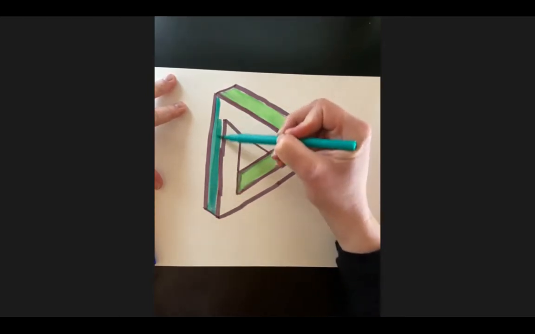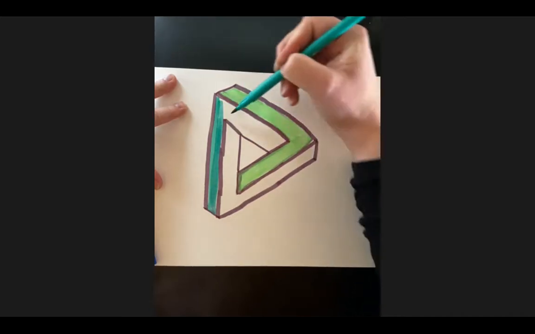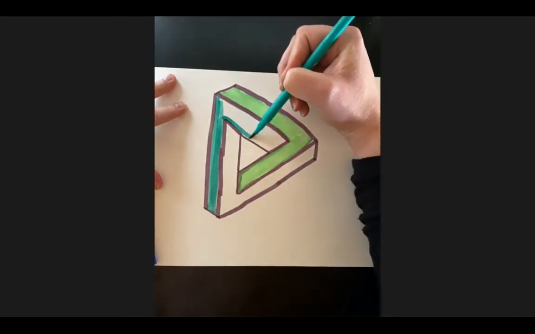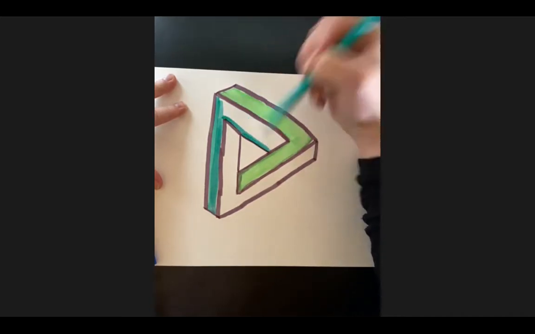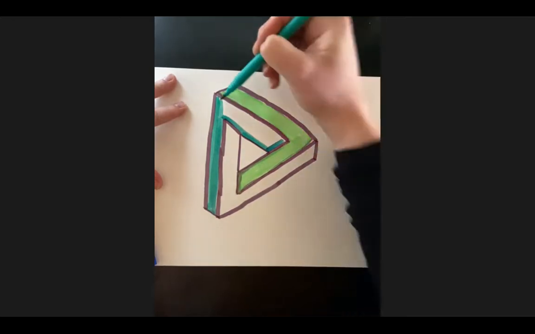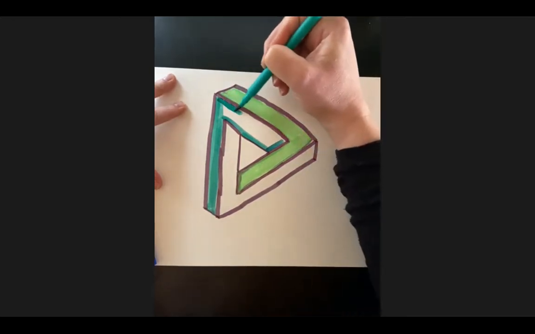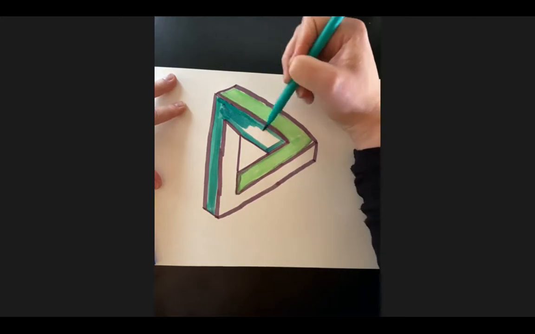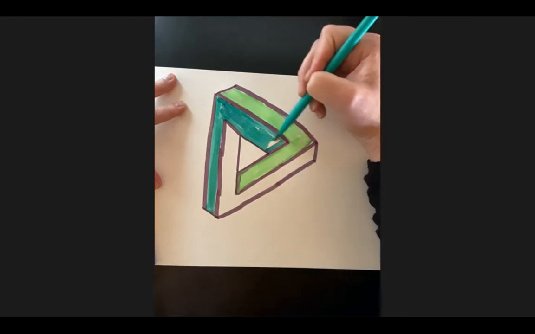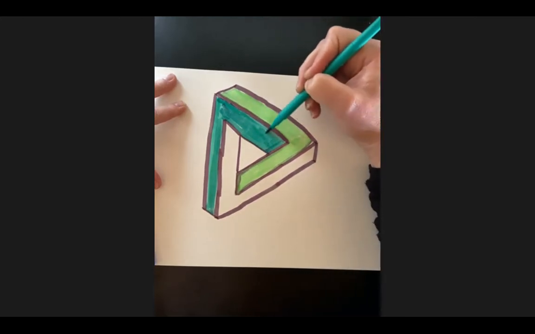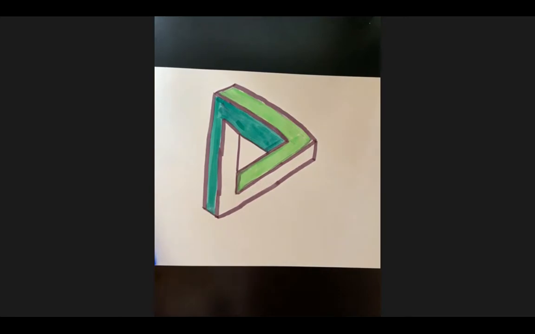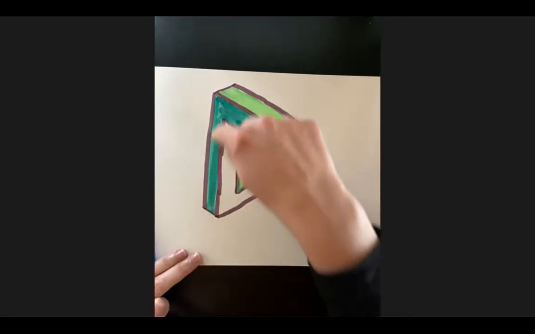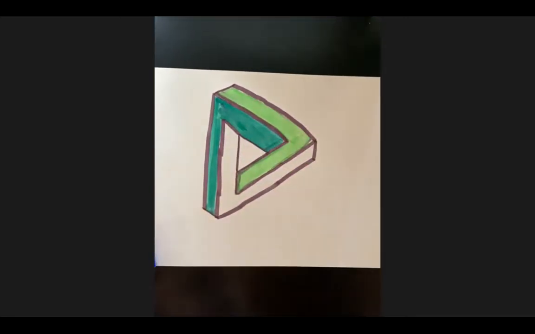And again, I know I'm probably moving a little fast, but you can always either pause the video or go back and add to your Penrose. Okay, there's my second color, and you can see I've filled it in on the second plane.